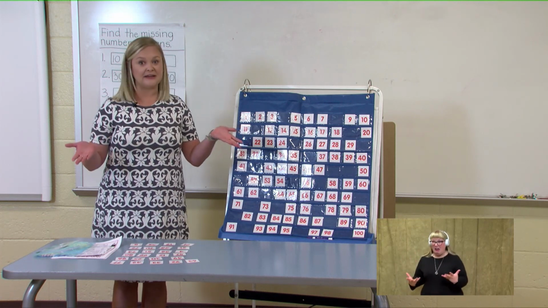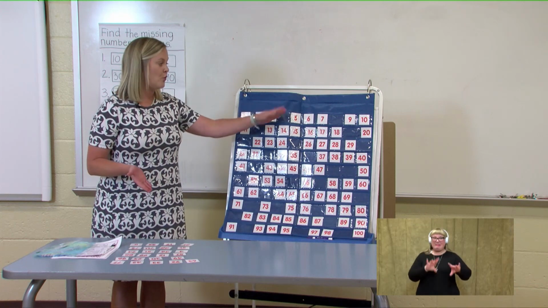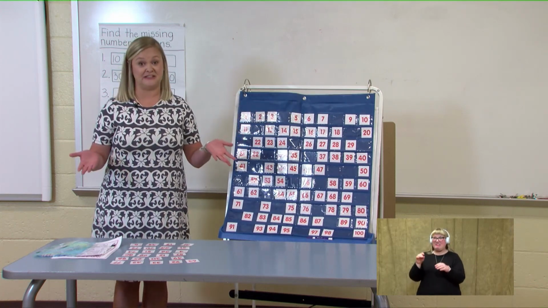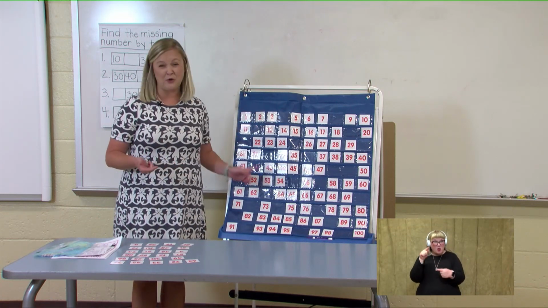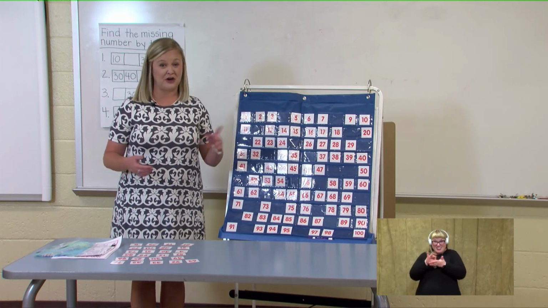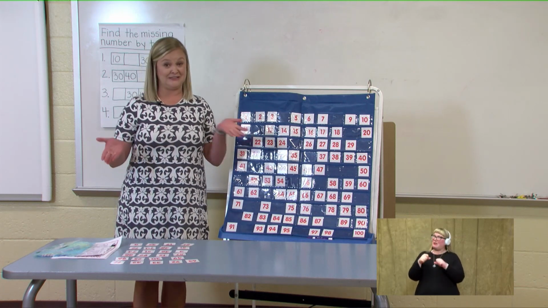So we can't begin our math lesson today until we find which number goes in each of these missing spots. So before we begin, do you think that you can help me count these out and figure out what numbers go in these spots? I sure hope you can, because we can't learn today until we get that done.